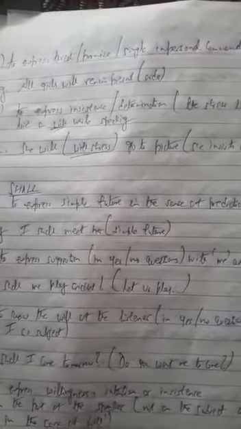So this is an order. The next is to express insistence, determination. So here the stress is laid on will while speaking. For example, she will go to the picture, which means she insists on going.